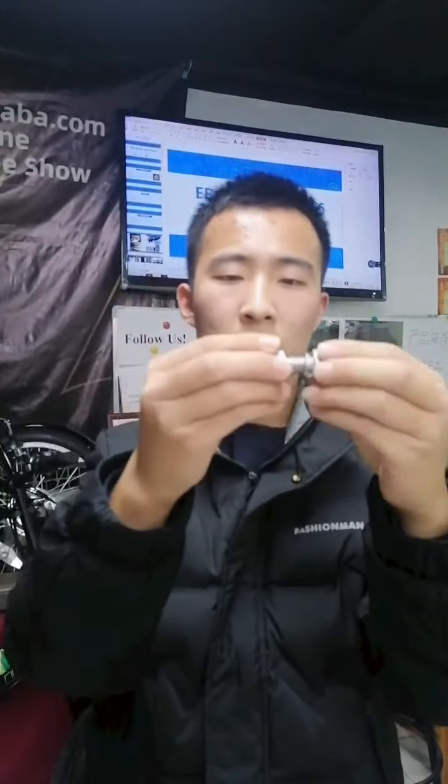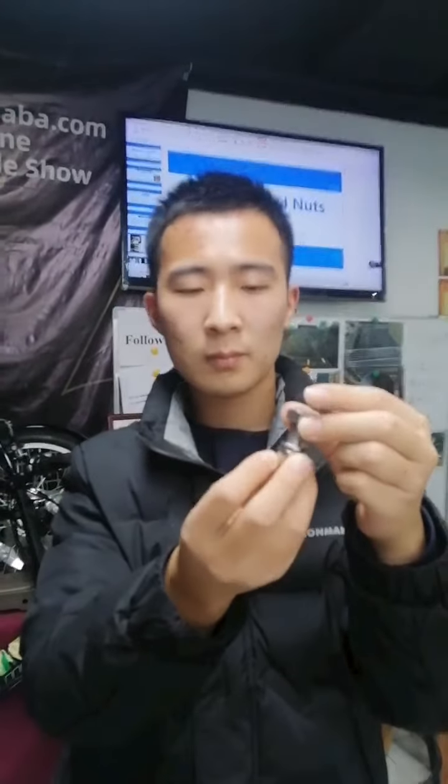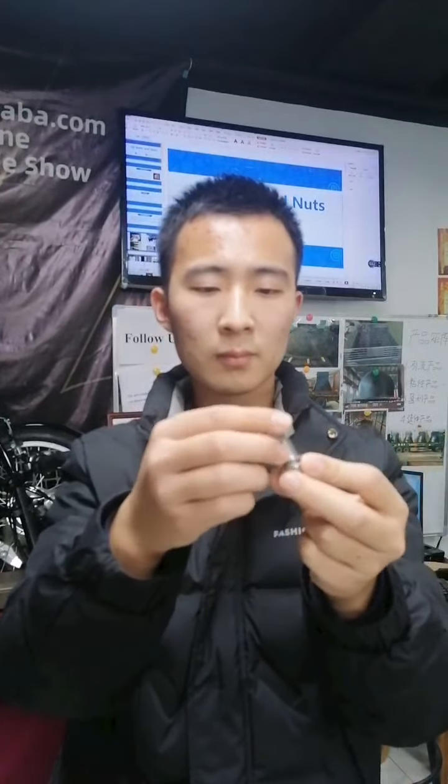Yes, it is shining now, so it is light. Its material is stainless steel. And Carl, what's the size of this stainless steel bolt? It is M8 to 70.